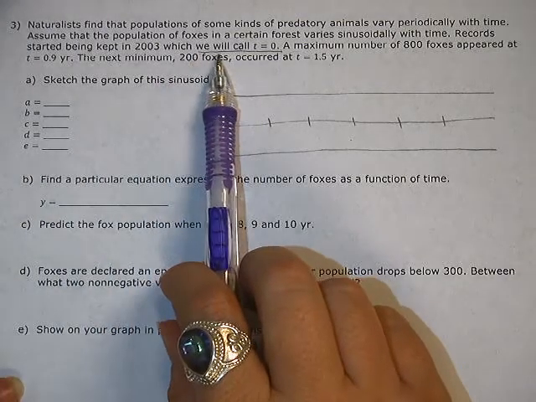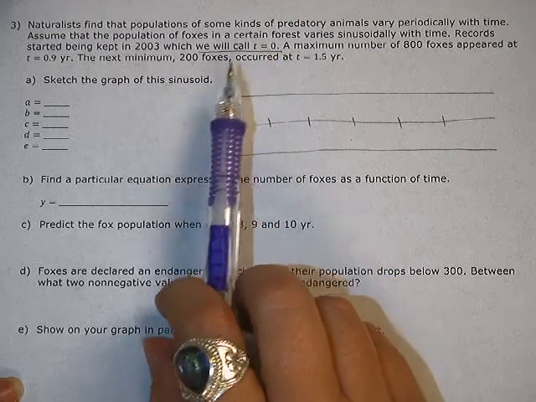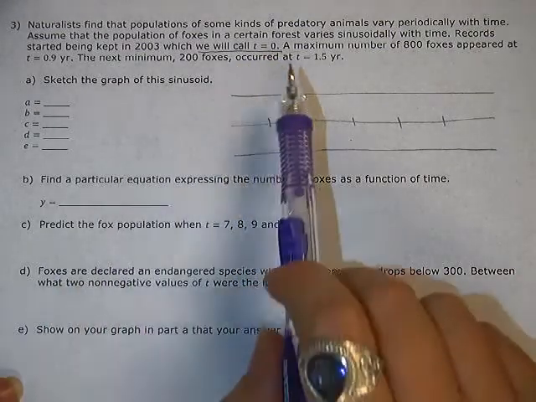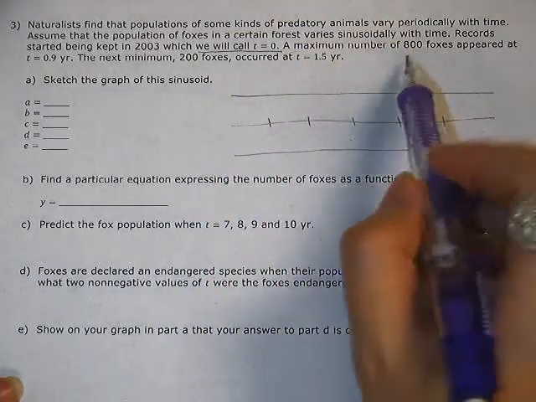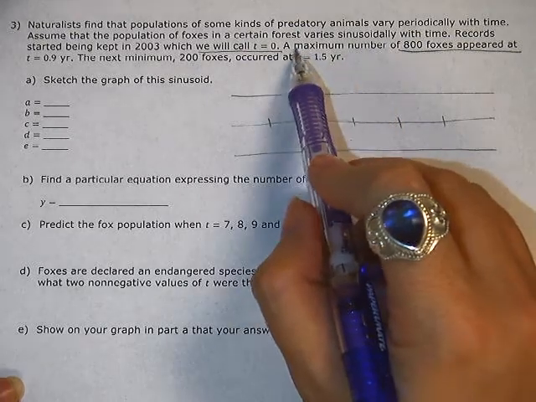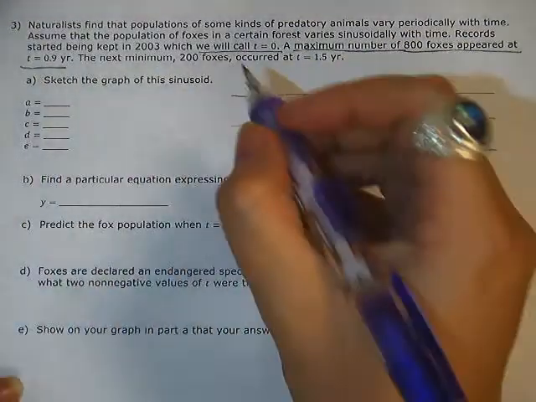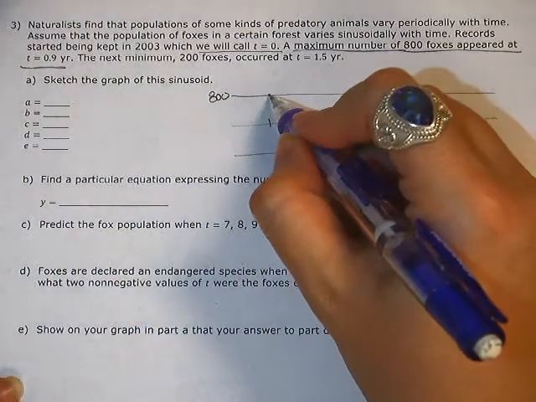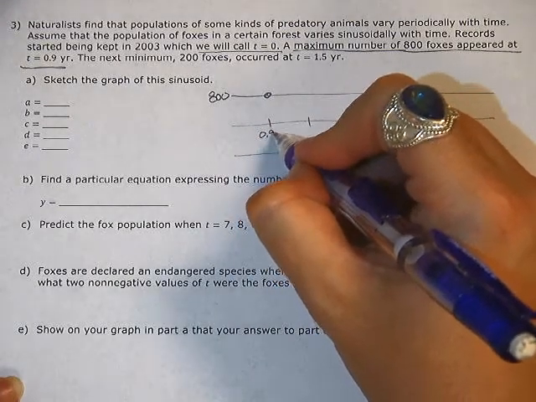But even though it says we're going to call our starting time 0, I don't know anything about how many foxes I have at 0. So I need to look at where I know something about the number of foxes and the time. And the first place that happens is right here. It says there's a maximum number of 800 at time 0.9. So to me it makes sense to say, okay, that's my maximum, and I know it's right there at time 0.9.